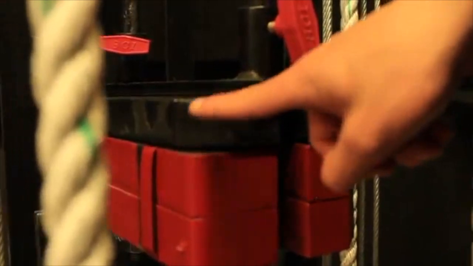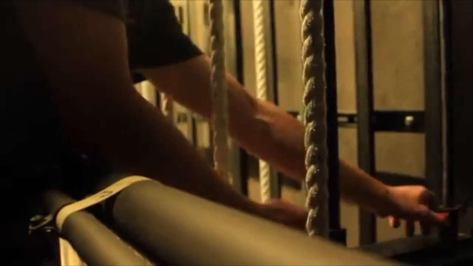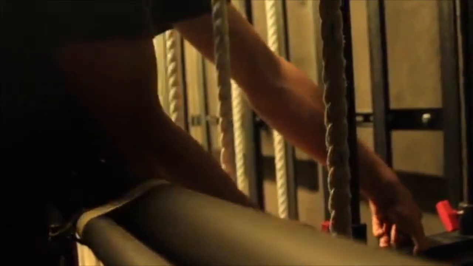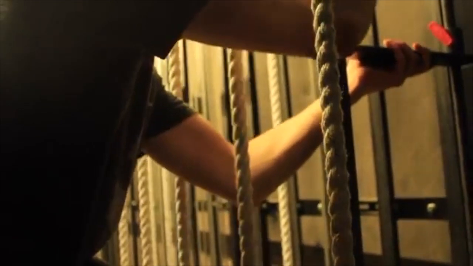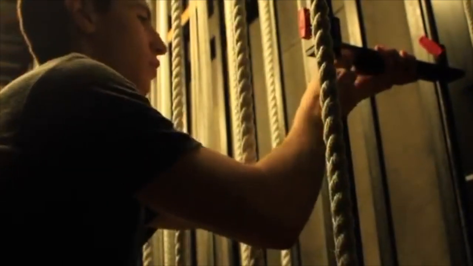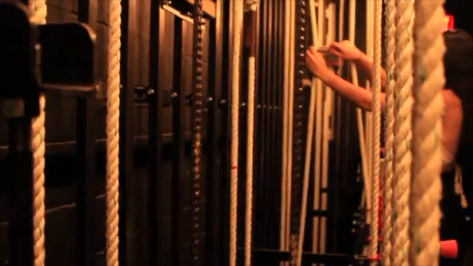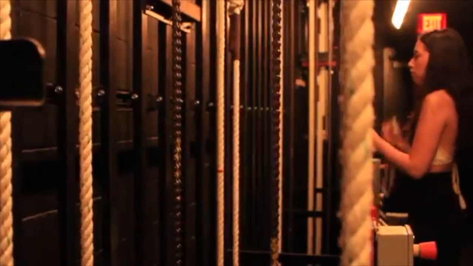When you're done, yell "locking," and the person below you will say "thank you." The person below you will then relock the weight and undo the strap on the rope. Unlock the rope one more time and make sure that the weight is weighted properly.